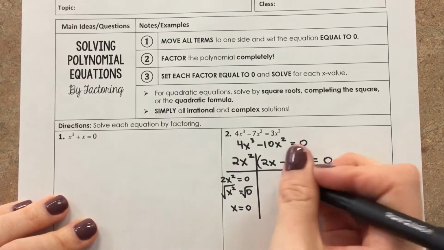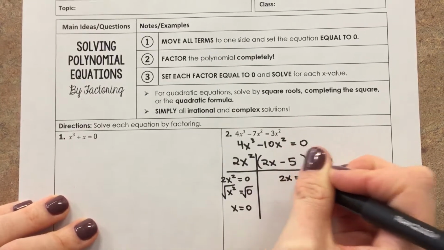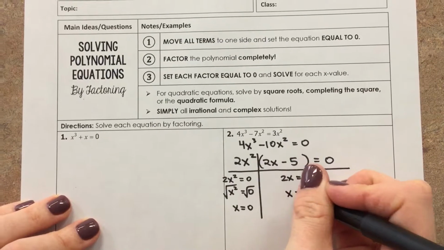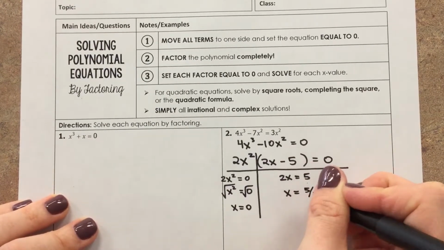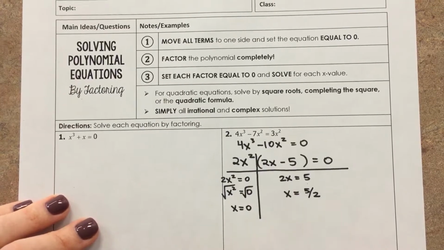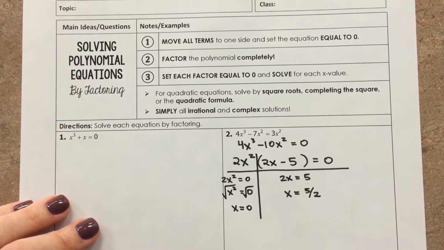This one I set equal to 0. First thing I'm going to do is add 5 to both sides, and then second thing I can do is divide both sides by 2. So that 5 gets divided by 2. I always just leave it because it saves you a step to just leave it, but if you want to put it in decimal form, you absolutely can.